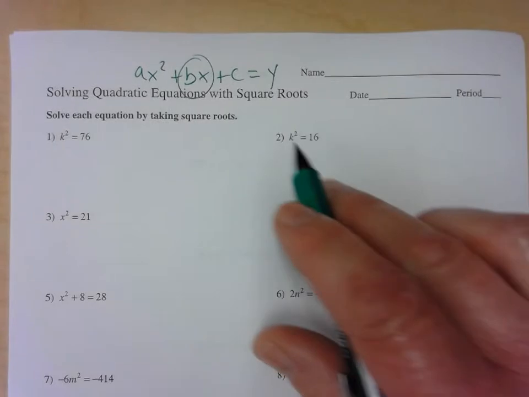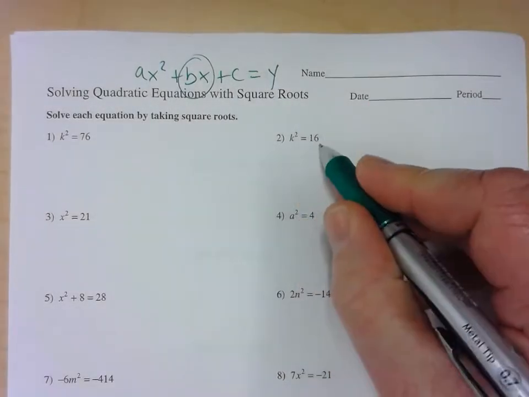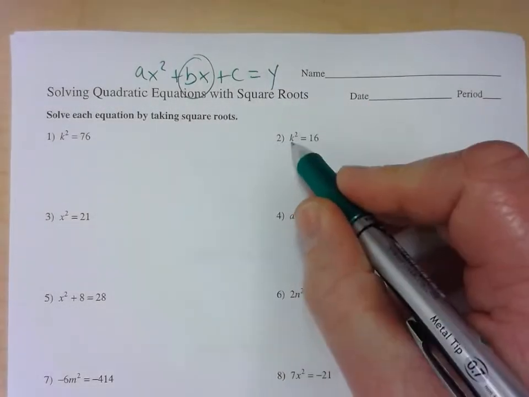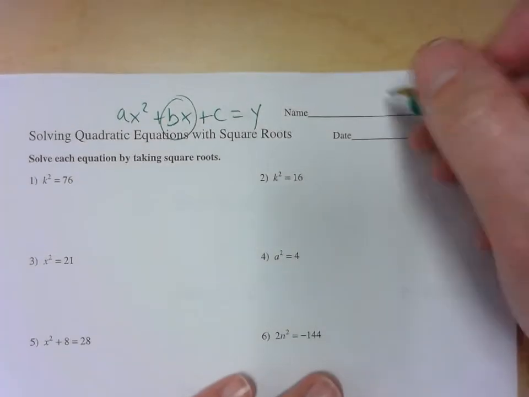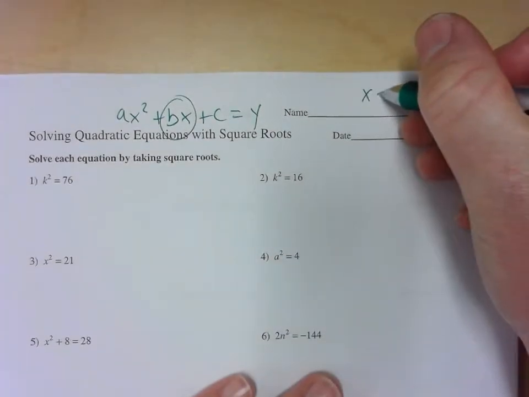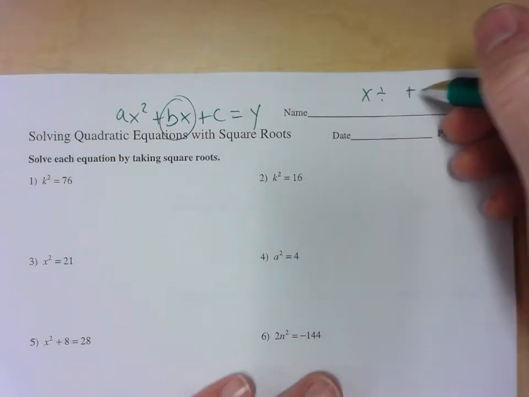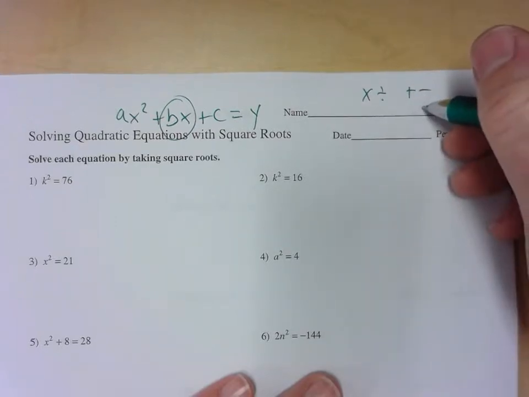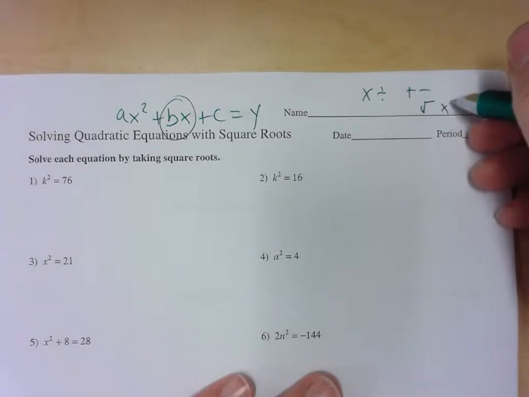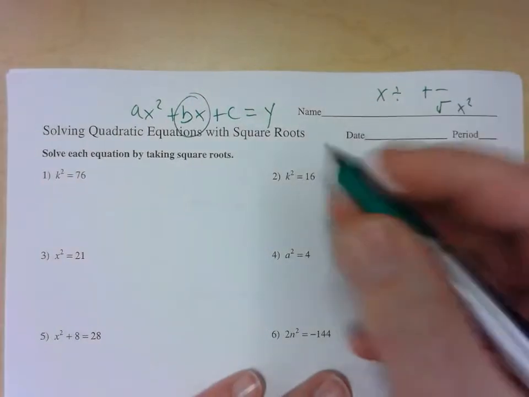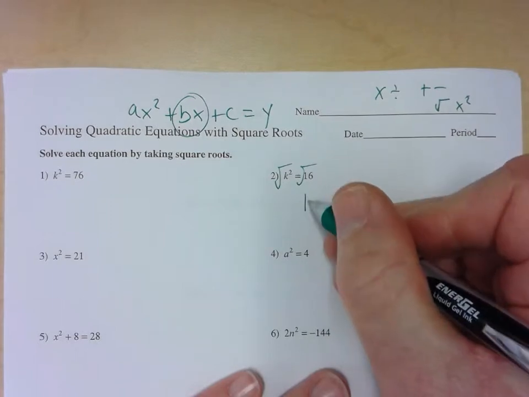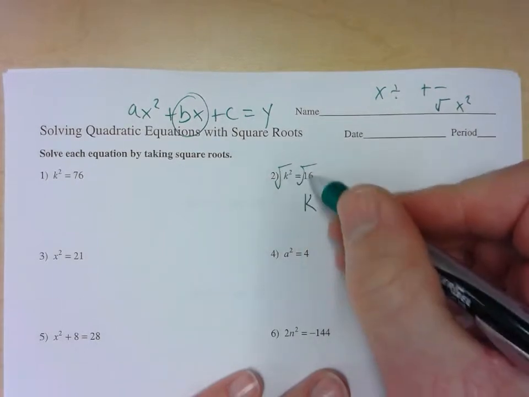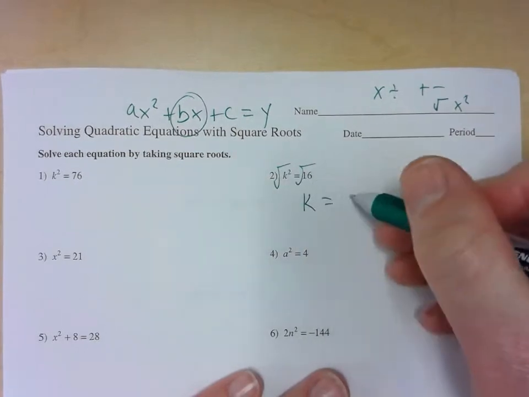So we're going to look at number 2 first. We have something squared is equal to 16. So I'm going to do the opposite of squaring. We have opposites to solve equations, like multiplication and division are opposite, adding and subtracting are opposite, square rooting and squaring are opposites of each other. So I'm going to take the square root of each side of the equation, which means the k falls out, and the square root of 16 is 4.